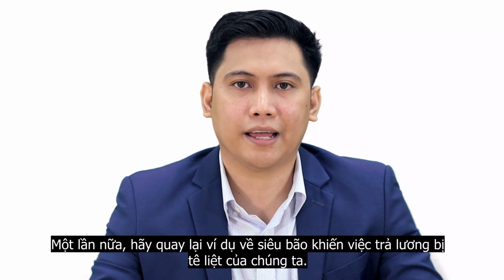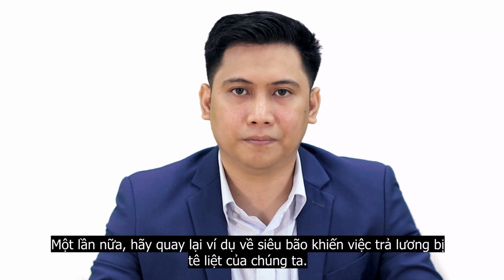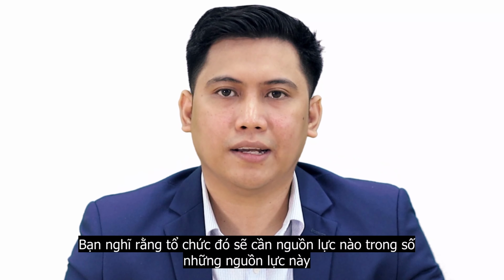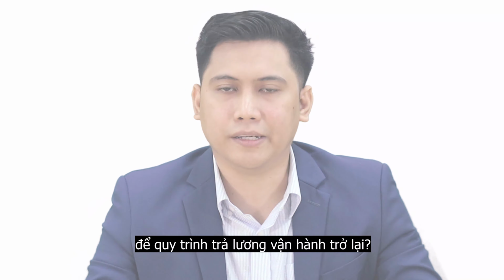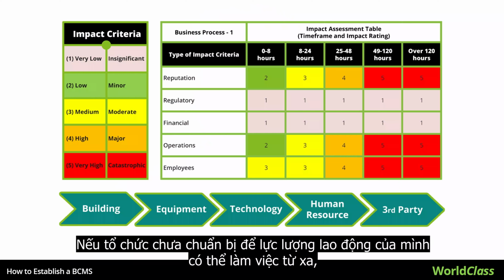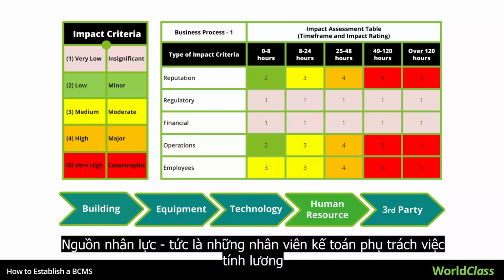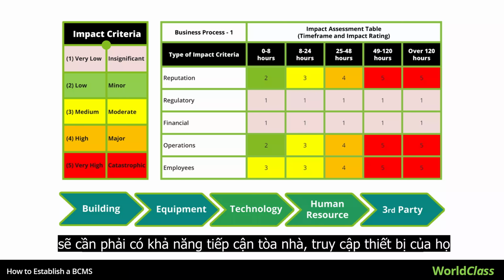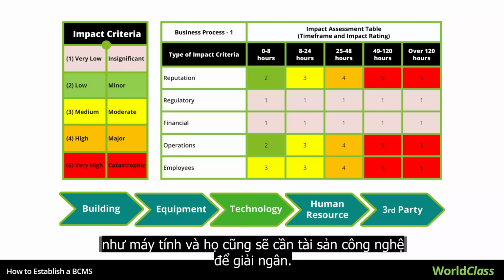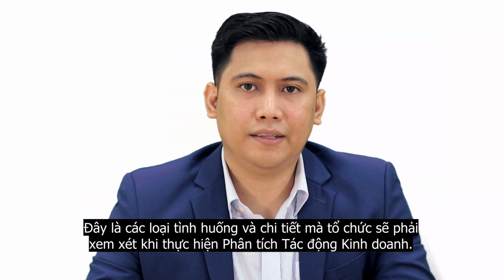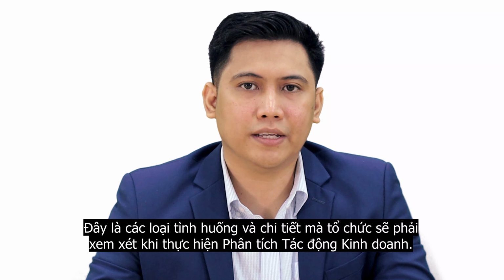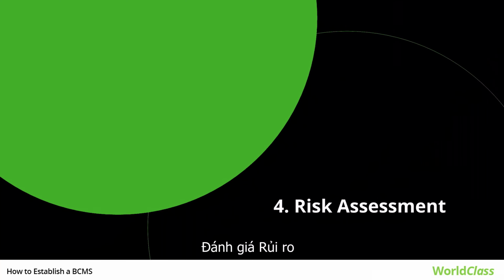Again, let's go back to our super typhoon example, which paralyzed payroll. Which of these resources do you think that organization will need to get payroll back up and running? If the organization hasn't prepared its workforce to work remotely, then it will likely need its building to get payroll back up. The human resource, that is, the people in accounting in charge of payroll, will need to be able to access the building, to access their equipment such as their computers, and they will need technology assets as well to disperse payroll. These are the kinds of scenarios and details the organization will have to consider when doing its business impact analysis.